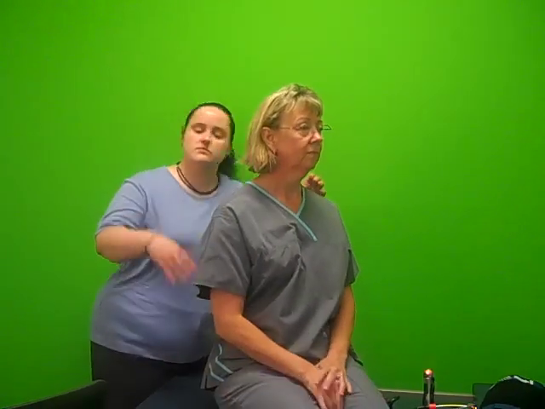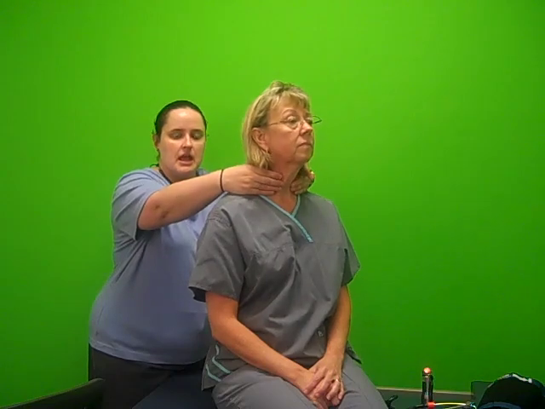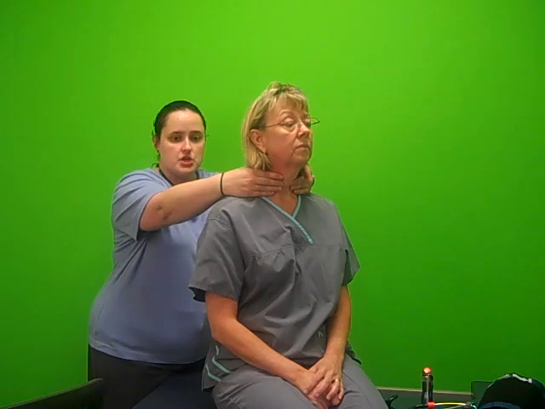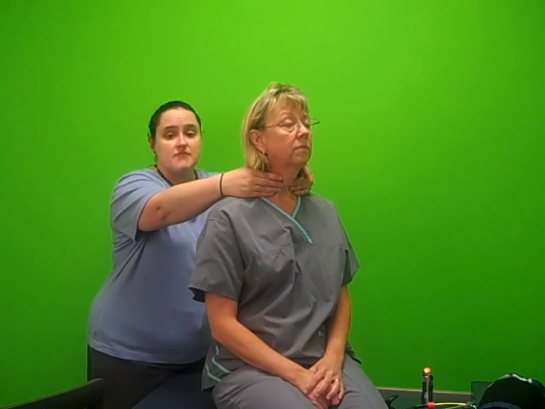The next thing we would assess is to make sure her trachea is midline. In this case, I would come around just like this, and I would come from behind and push gently to the left, gently to the right, and make sure that her trachea is in fact midline with her body.